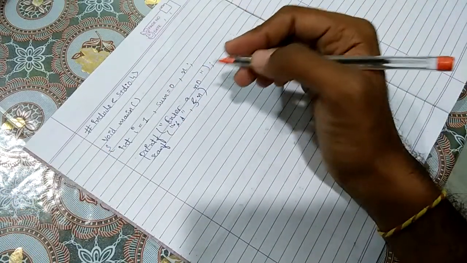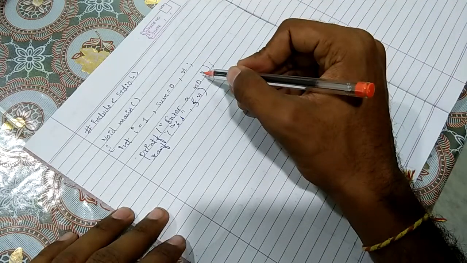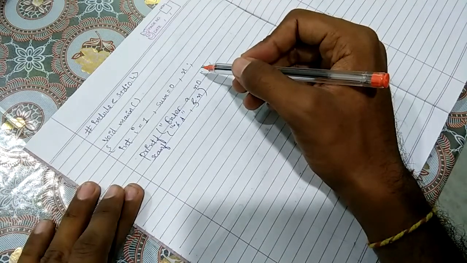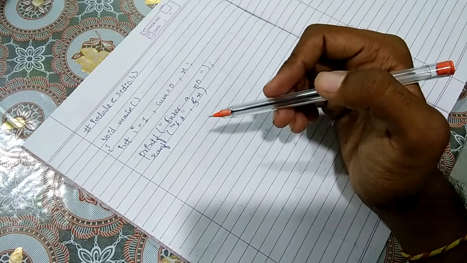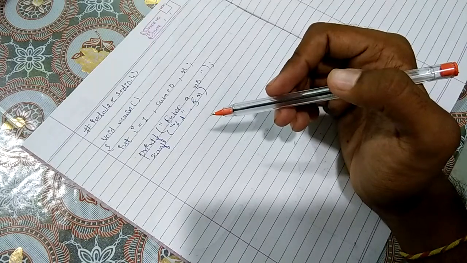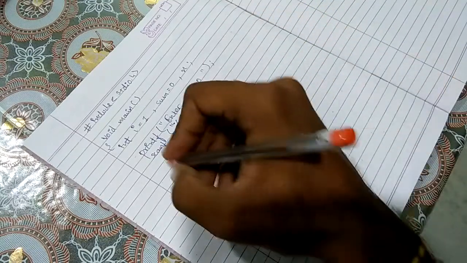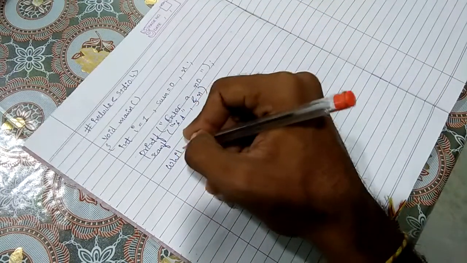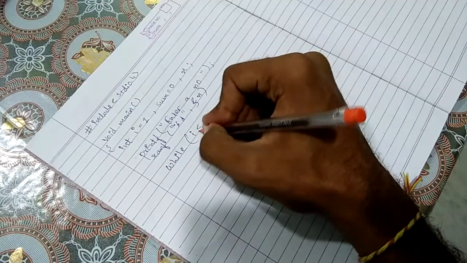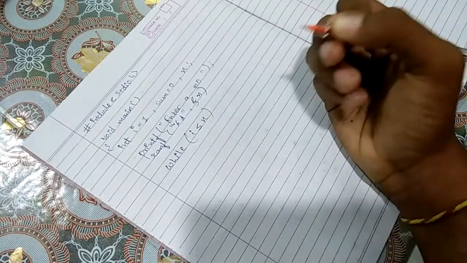Now using a while loop we have to do the sum. Suppose we enter 10 when we execute the program. Our program should take the numbers succeeding from 1 to 10, that is 1 2 3 4 5 6 7 8 9 10, and the sum of all these numbers. So we will use the while loop over here. We have to give the condition that our i should be less than or equal to the number we have input, that is n.